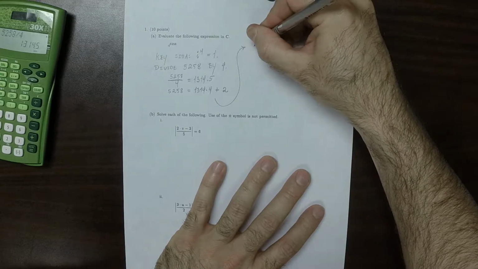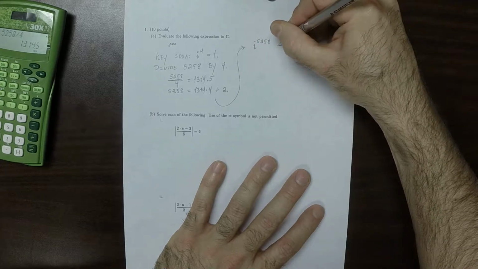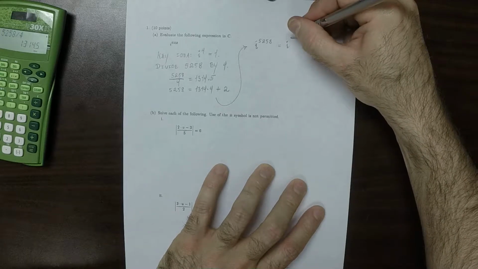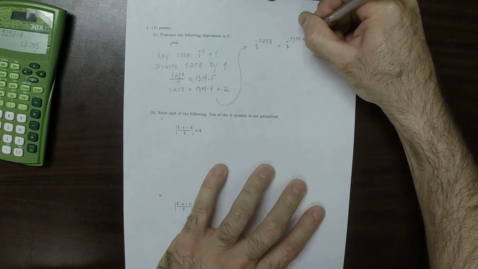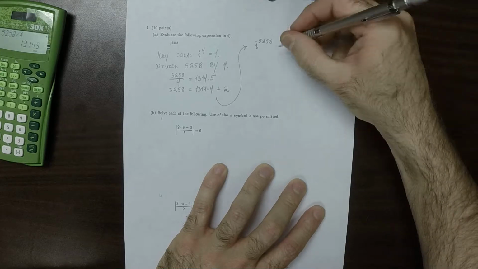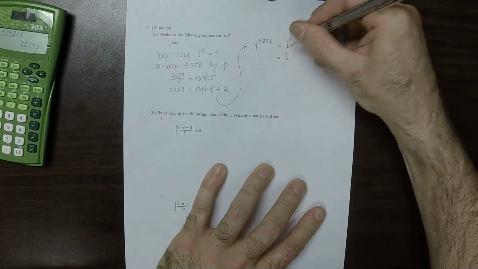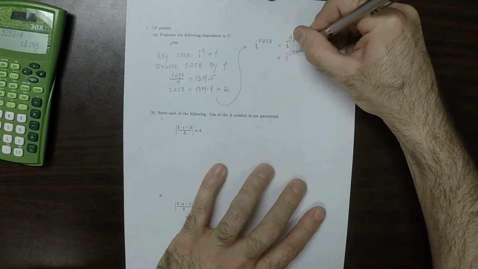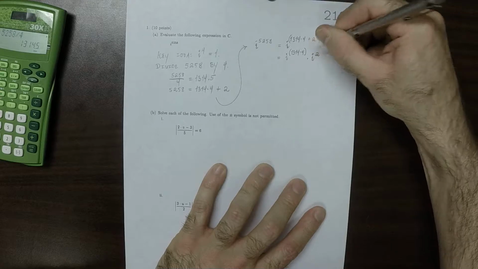As a result of that, we know that i to 5258 is i to exponent 1314 multiplied by 4, then plus 2, so that we could factor this as i to exponent 1314 multiplied by 4, and then multiplied by i to exponent 2.